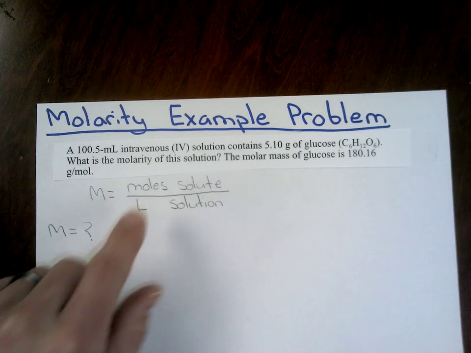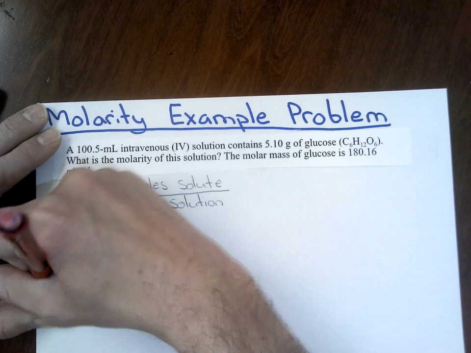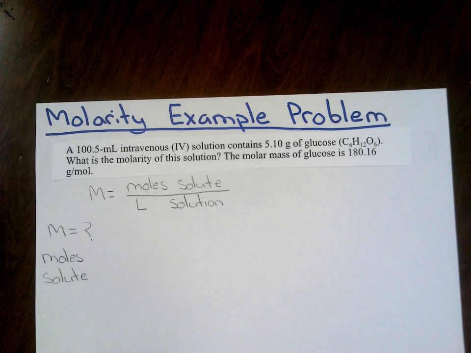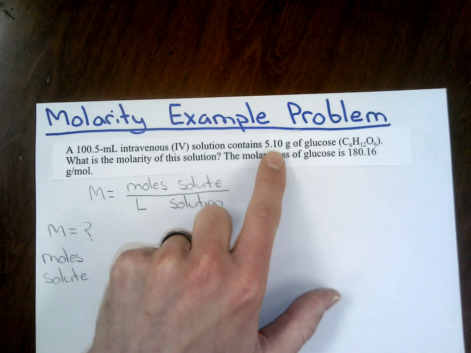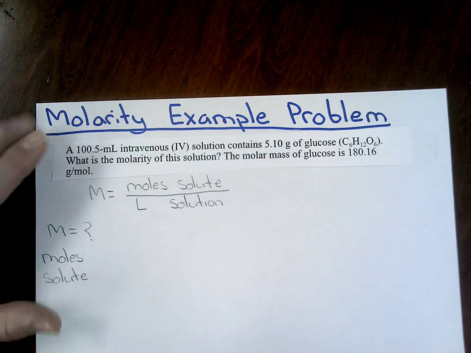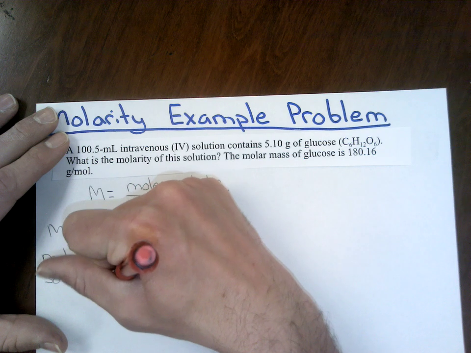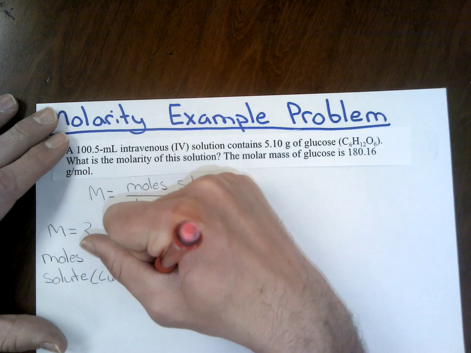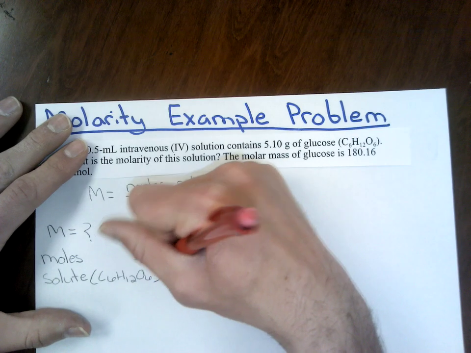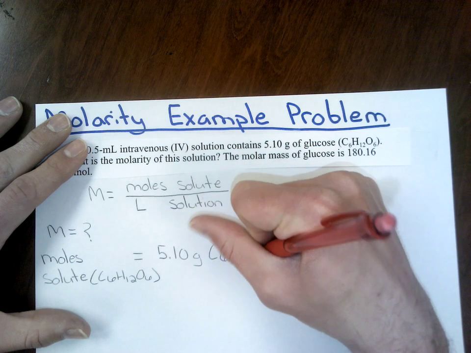And then we get down to our second variable here, our moles of solute. Well, first off, we have to determine what our solute is. Remember, the solute is the substance being dissolved. So in this case, it's going to be our glucose. Now, we're not given moles, but we are given grams. So I'm going to do two things here. Number one, I'm going to write down the formula here, C6H12O6. And number two, I am going to write down the number of grams of glucose. So we have 5.10 grams of C6H12O6.